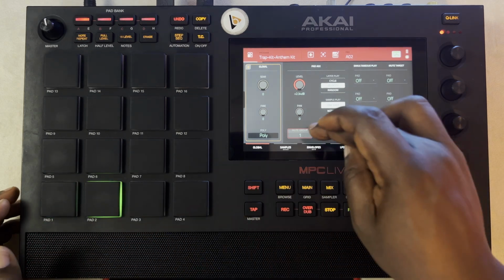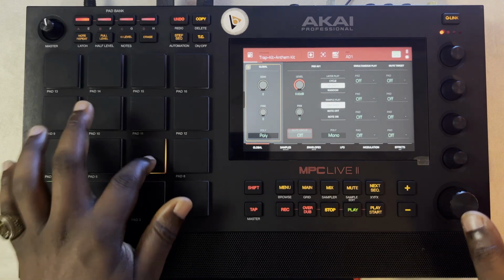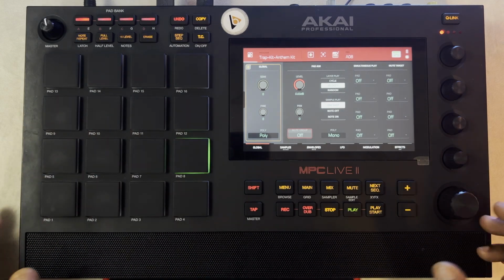So, do you understand? So that's basically what the mute group does. Let me leave it back to off for this one because we're not using it for the current project we're working on.